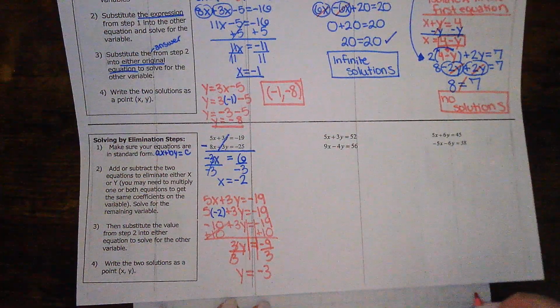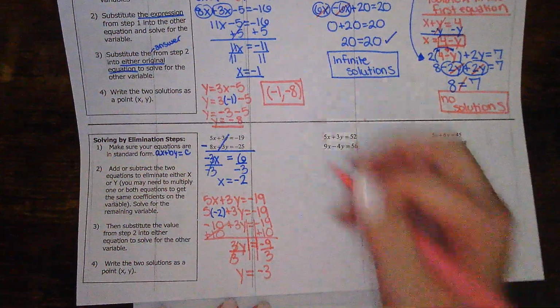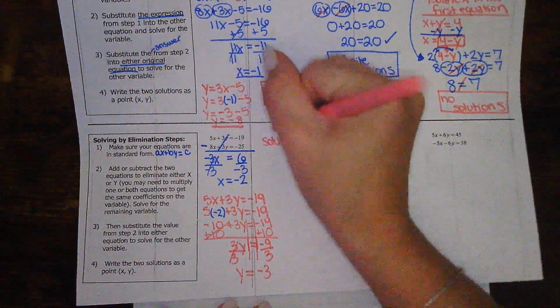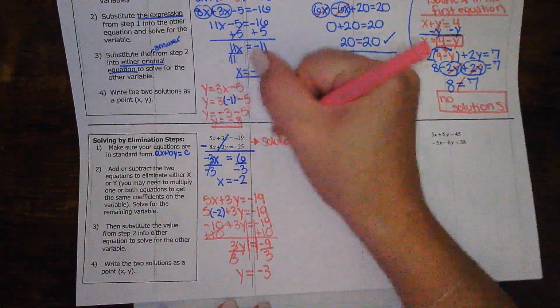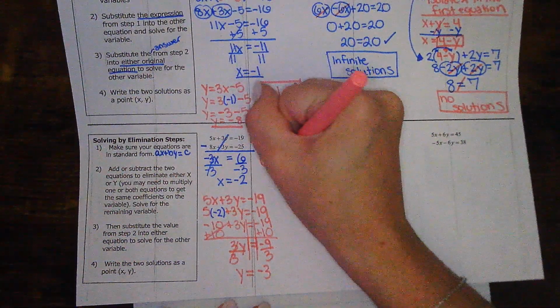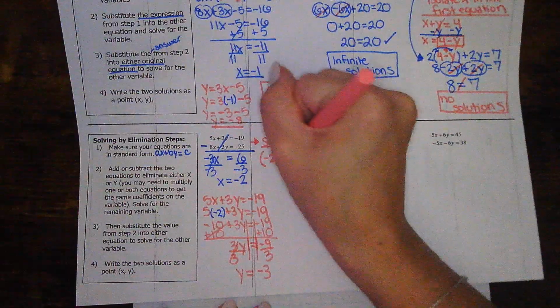And now I just need to write my solution as an ordered pair. So my solution to this problem is negative 2, comma, negative 3.